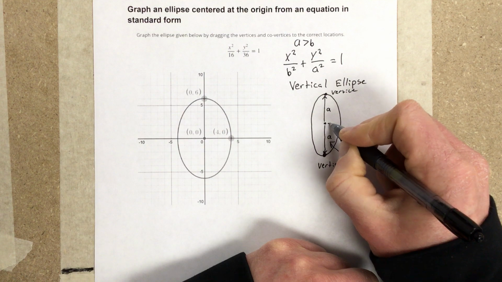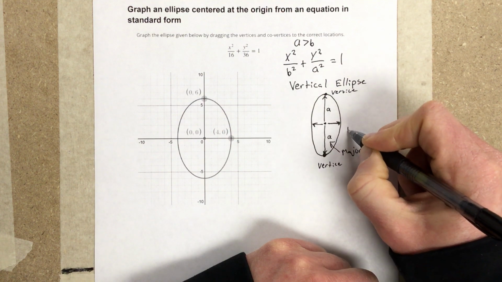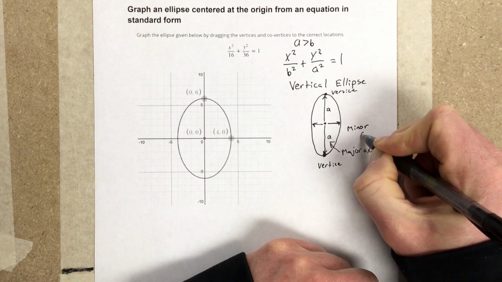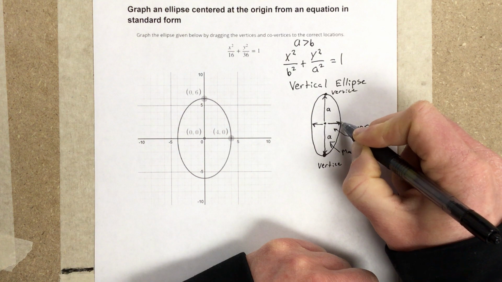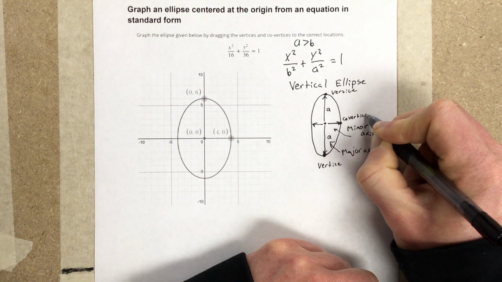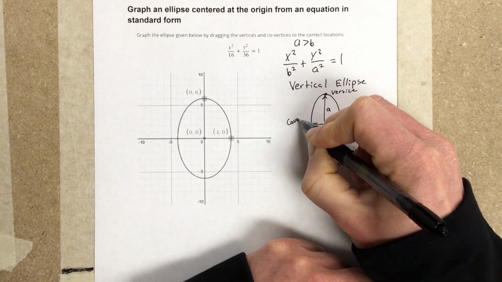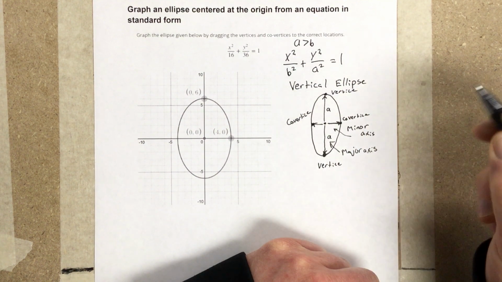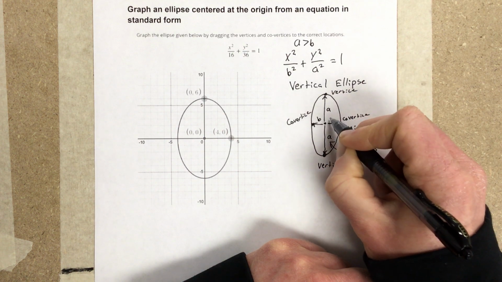And then for our minor axis, okay, so we're going to say this is the minor axis. We call these endpoints co-vertices. So this is a co-vertex right here. And their distance from the origin is always b.